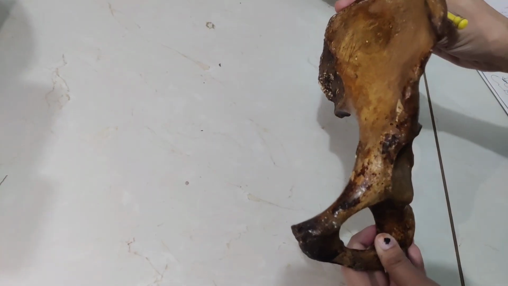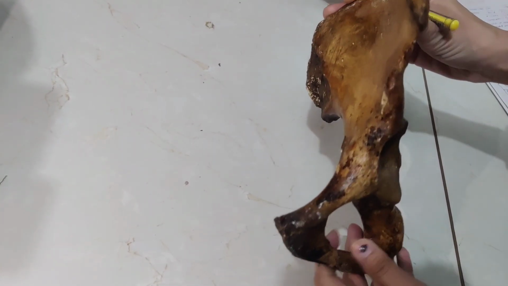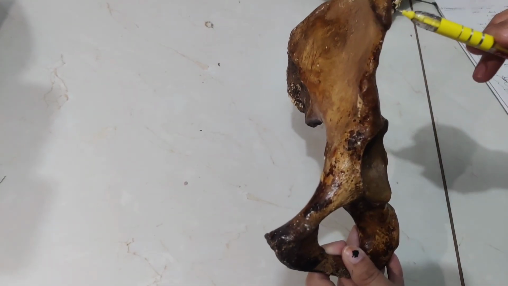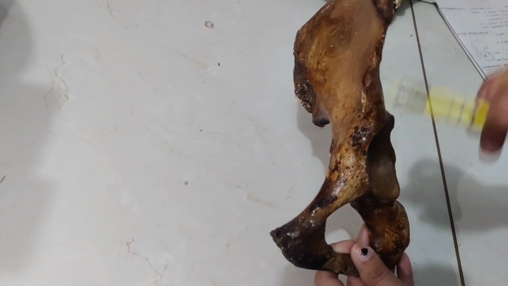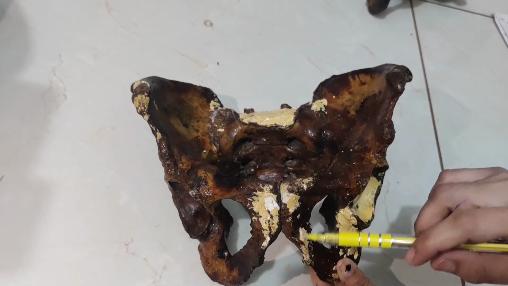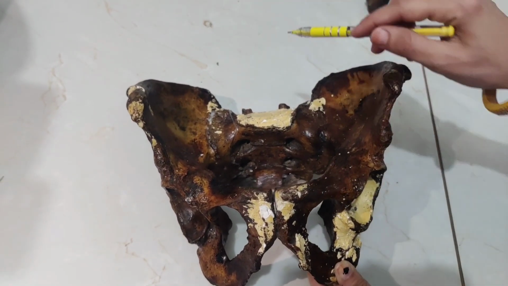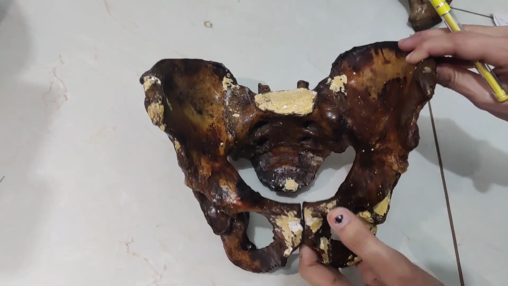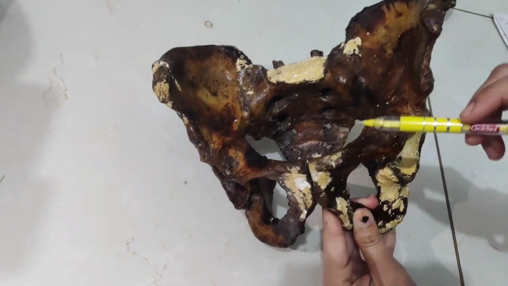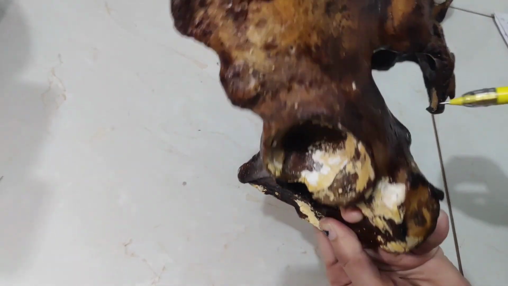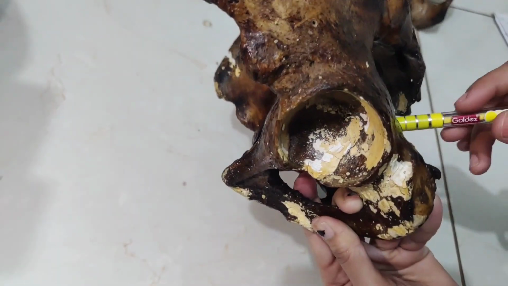When we hold it in anatomical position we realize that the pubic tubercle and the anterior superior iliac spine lie in the same coronal plane. The symphysial surface of the pubis lies anteriorly in the median plane. The upper border of the pubic symphysis and the ischial spine lie in the same horizontal plane.